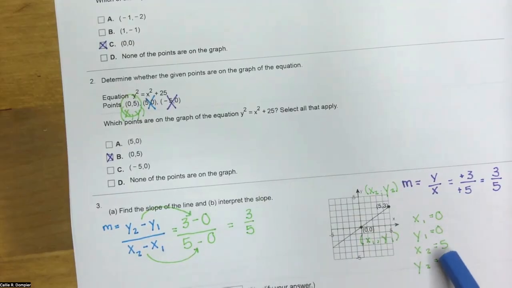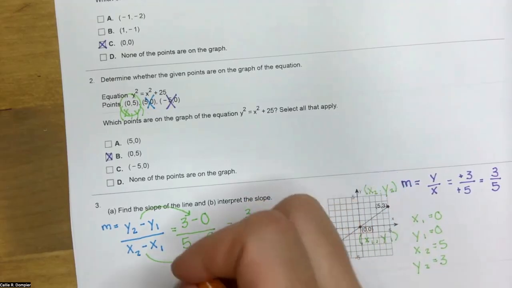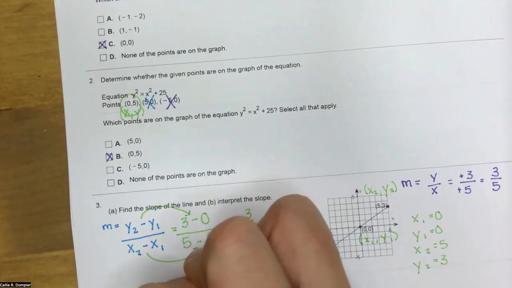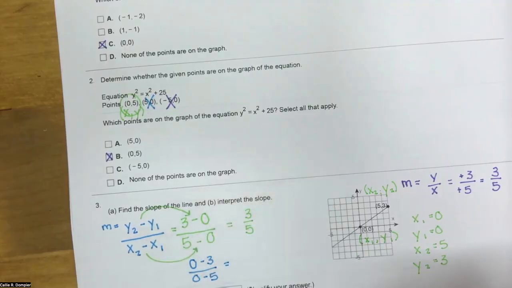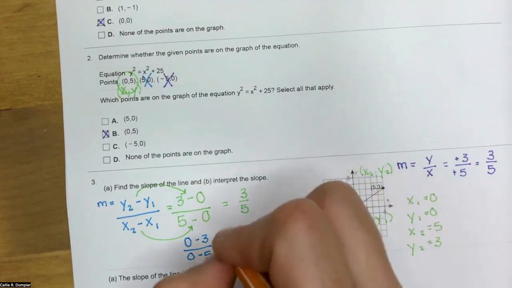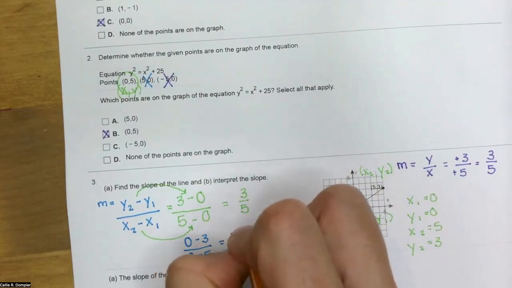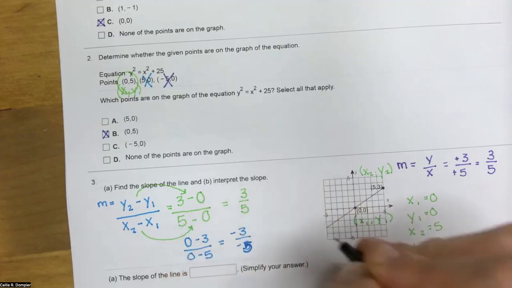If you had made this point your x2 and y2 and this point your x1 and y1, I just want to go over that really quick, then that would be 0 minus 3 divided by 0 minus 5. And you're thinking, isn't this going to be different because they're negative? It's going to be a negative slope. Negative 3 divided by negative 5.